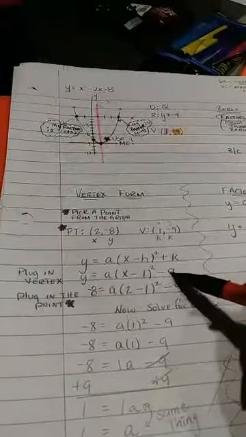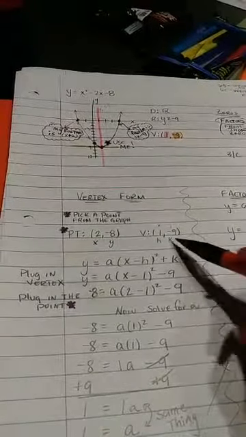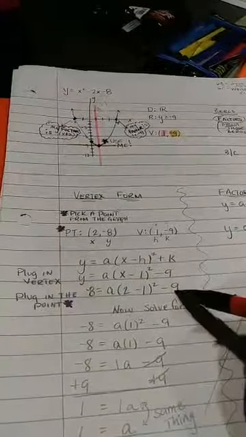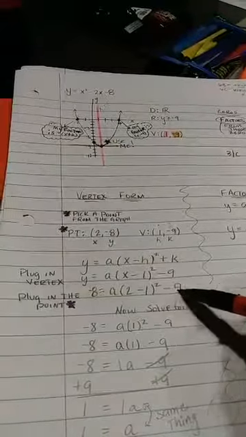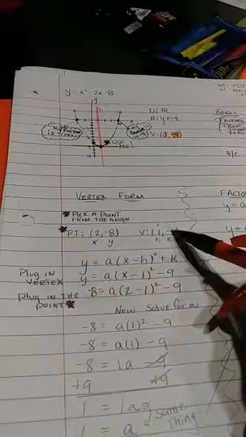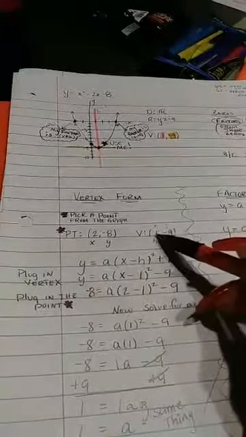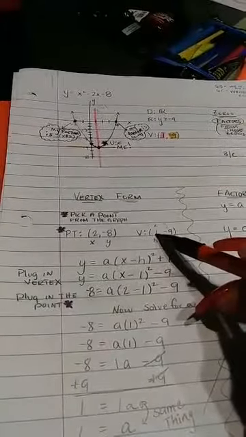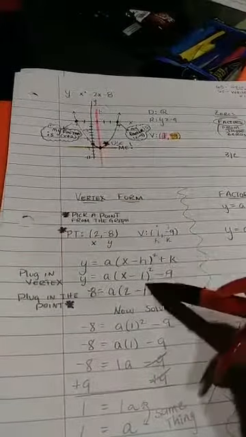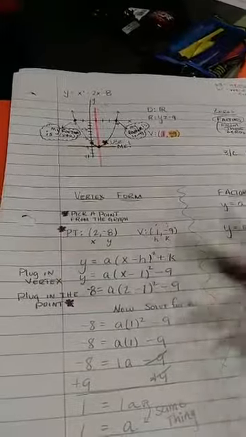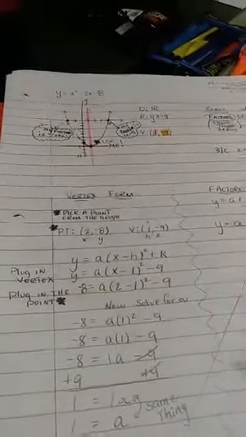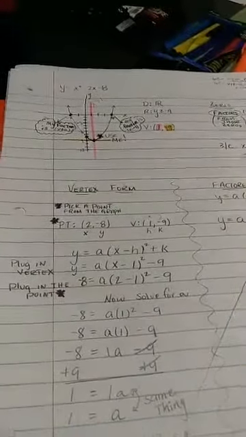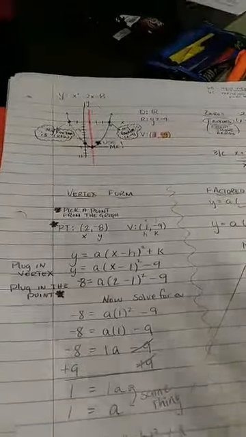And this one changes to minus 9. So your k value will match exactly what you see in your vertex. But your h value is always going to be the opposite, like when we did transformations.